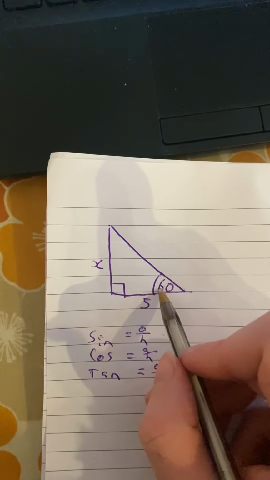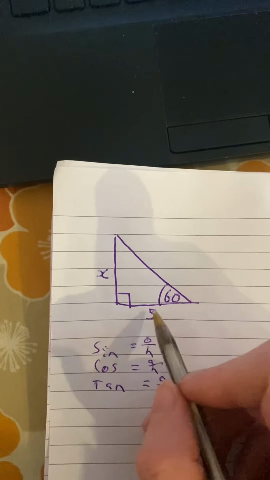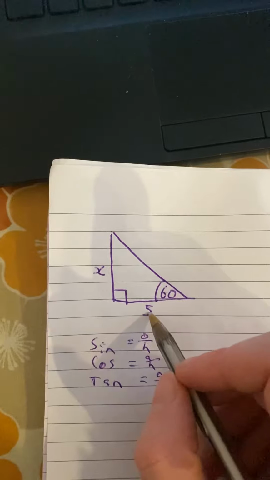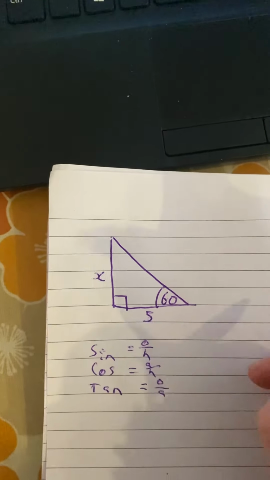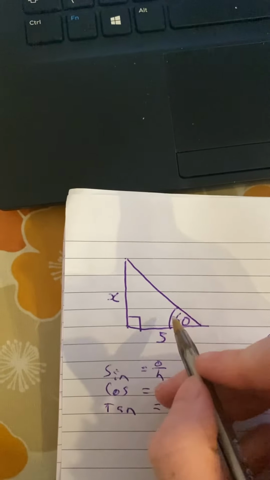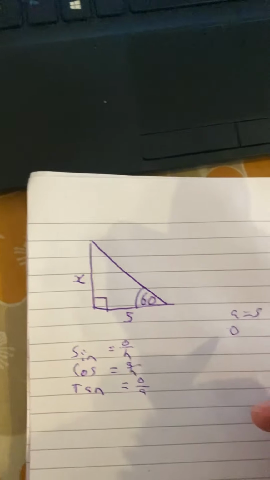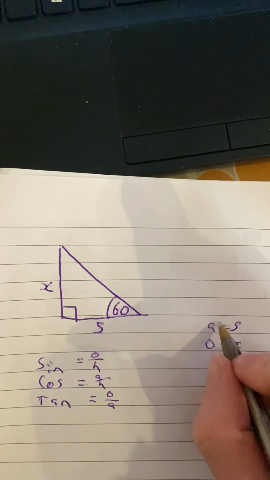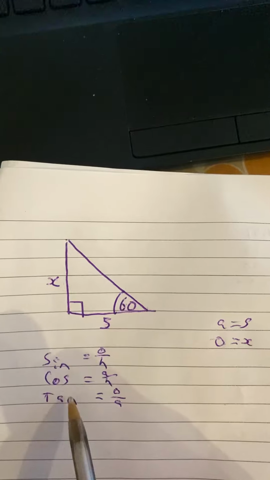So when we're looking at 60 here, we see that 5 is adjacent to it because it's attaching it, and it's not along the side, so it's not the hypotenuse. So we have the adjacent, a equals 5. Then x is opposite 60, so we know the opposite is x. So if we are looking for the opposite and we have the adjacent, we're going to be using tan.